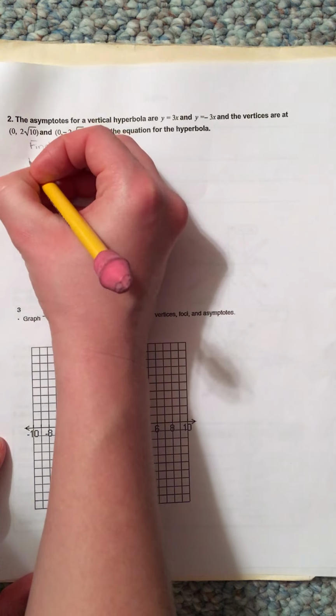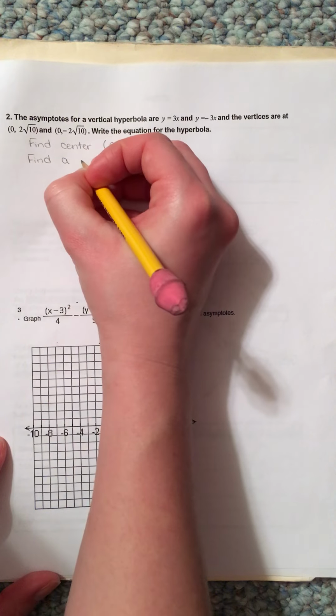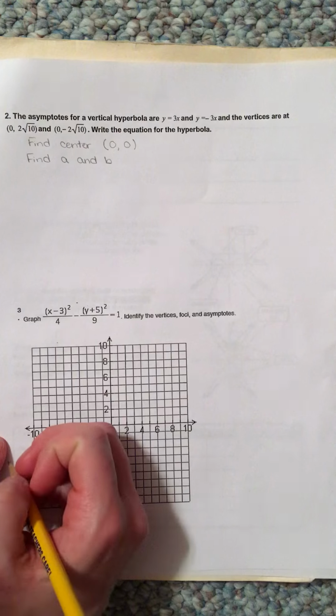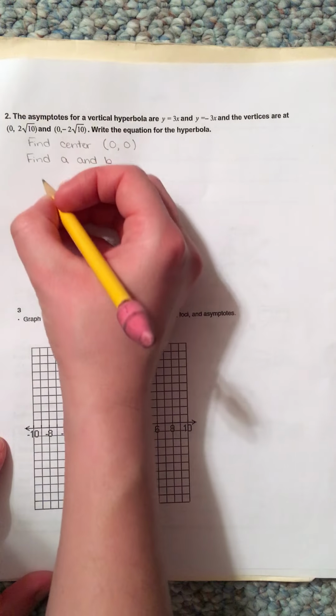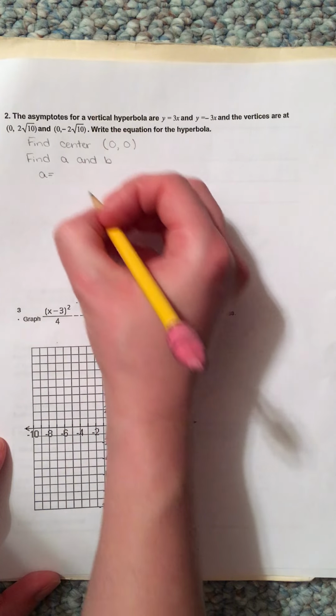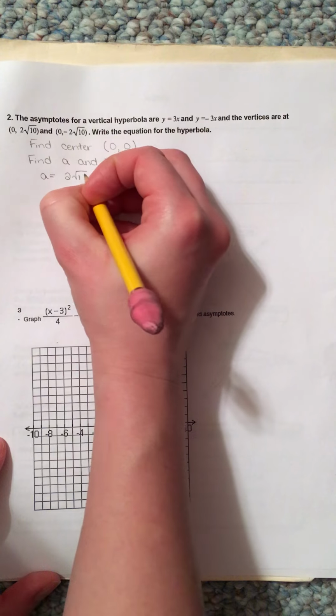And now we're going to find a and b. a is that distance from vertex to center, and they give me that here. It's 2√10.